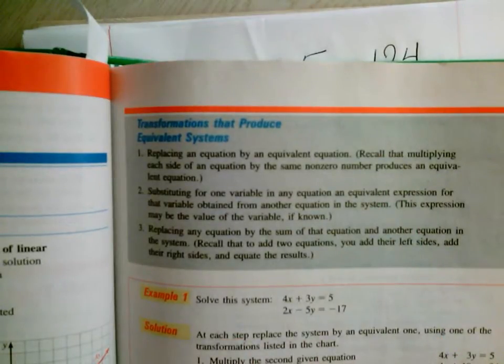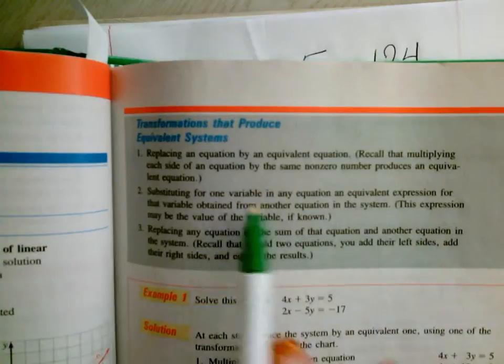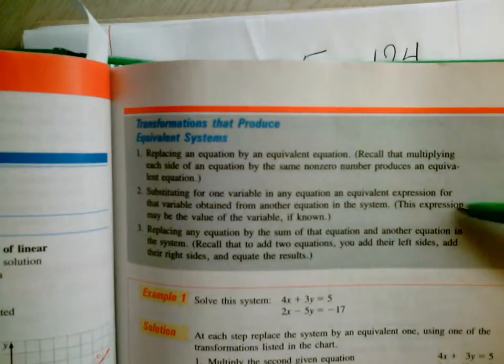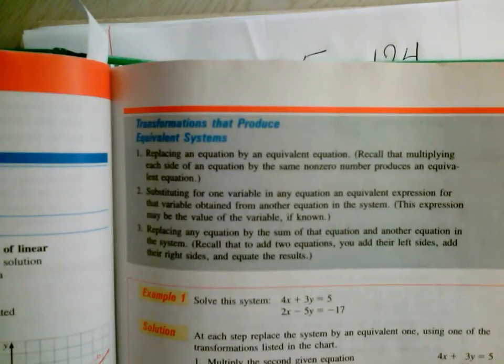If you multiply both sides of an equation by the same number, you still have an equivalent equation. Perhaps substituting one variable in an equation for another variable, and I'll explain this to you. But all of this is what we're going to be talking about here. And finally, replacing any equation by the sum of that equation and another one. Bear with me here, and we're going to go through all this as I start with example 1.